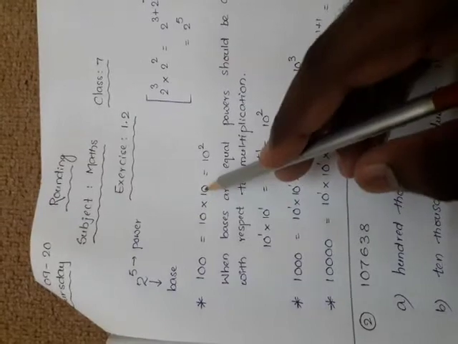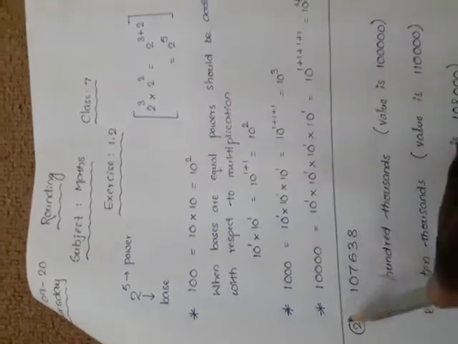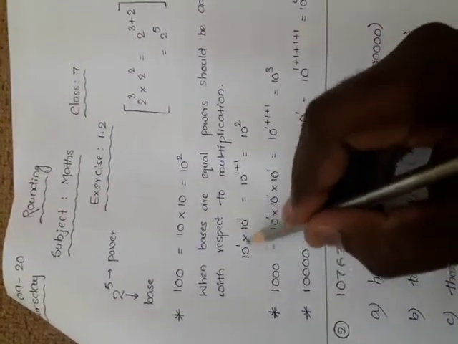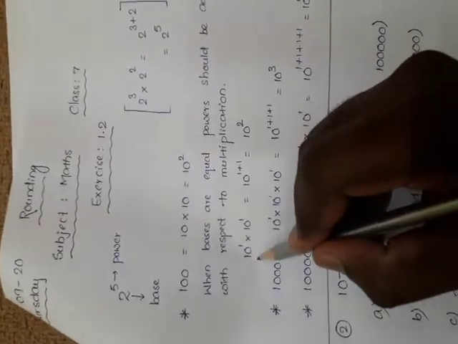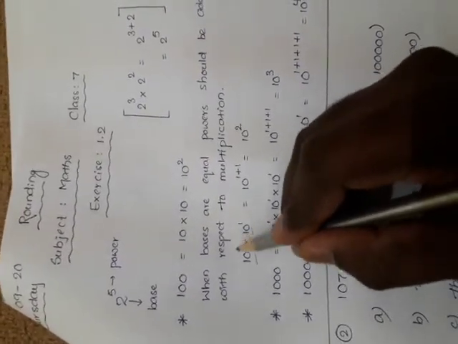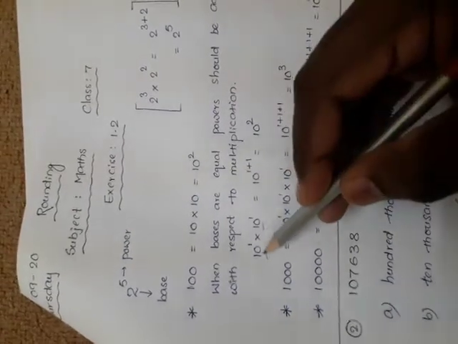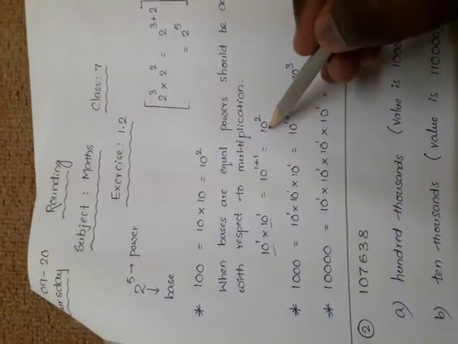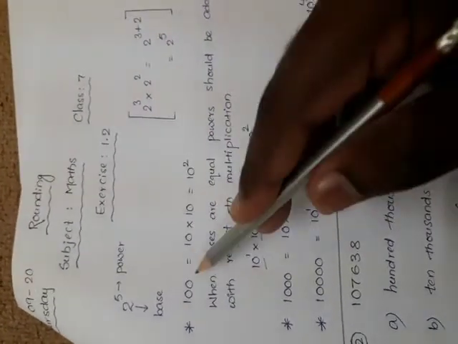Okay, now here is the 100. I can write it as 10 multiplied by 10, so this is called what? 10 square. How do you get the 10 square? Look here. When bases are equal, power should be added with respect to multiplication. Here the power is what? 1, not 0. So bases are equal. These are called bases, right or no? Then power should be added. So here 10 power 1 plus 1, because when bases are equal, power should be added with respect to multiplication. 10 power 1 plus 1 equals 10 square. So 100 we can write as 10 square.